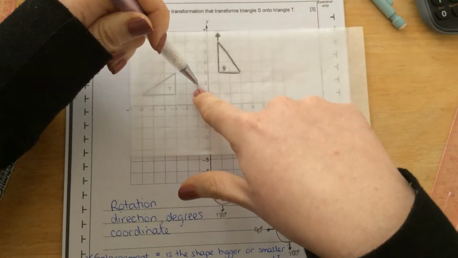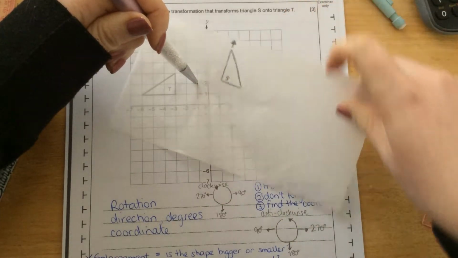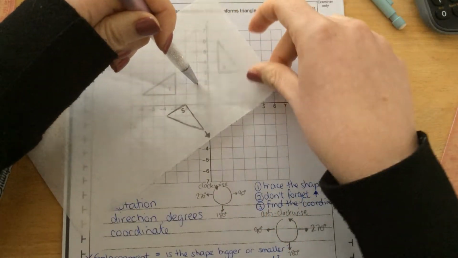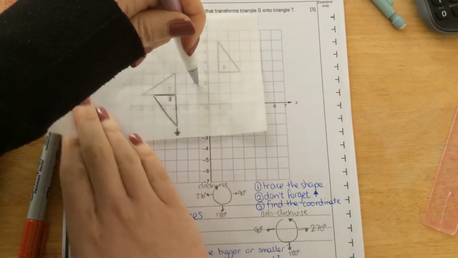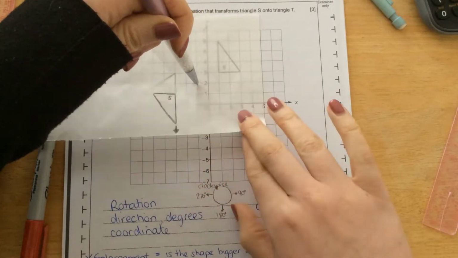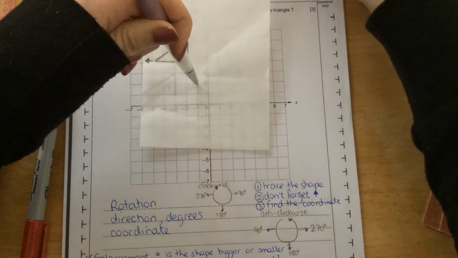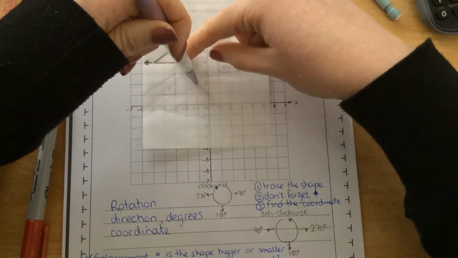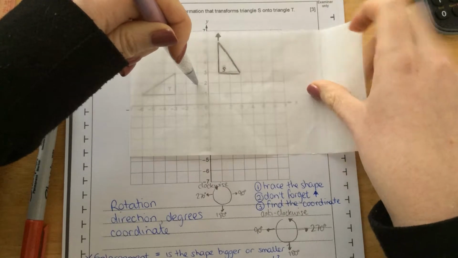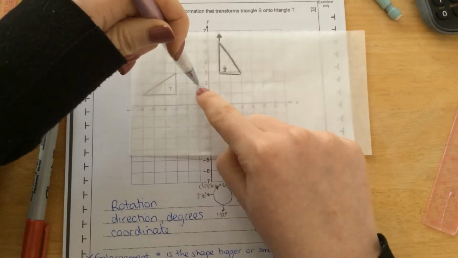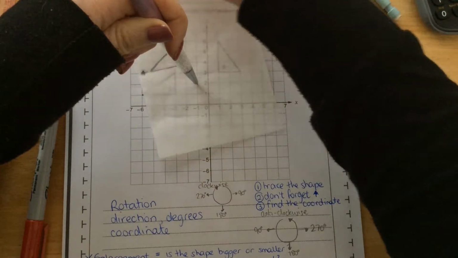So now I've put my point here, and is there any way I can turn my shape? Arrow here? No, it's not. Arrow here, going down. No, it's not exactly on this shape. So even when I put the arrow here and back to the same point, not at any time did it go onto this triangle T. So my point is in the wrong place.